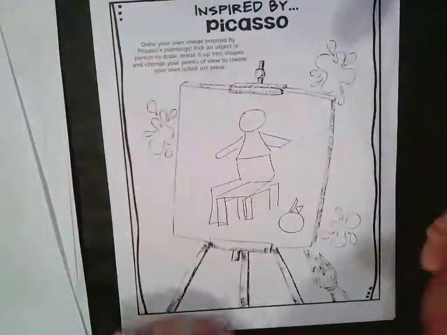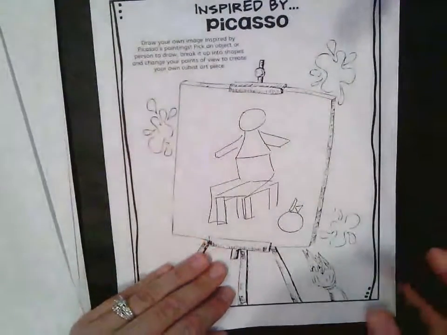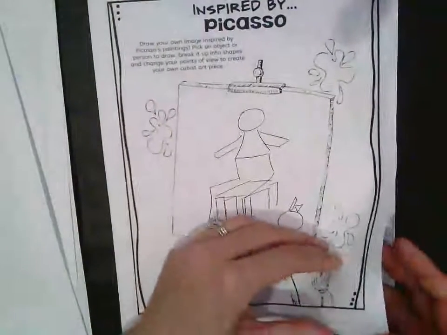This is just a warm-up exercise to get you using shape to create art. We have some blank papers here for free drawing, and that is all we're going to work on right now for our shape warm-up practice.